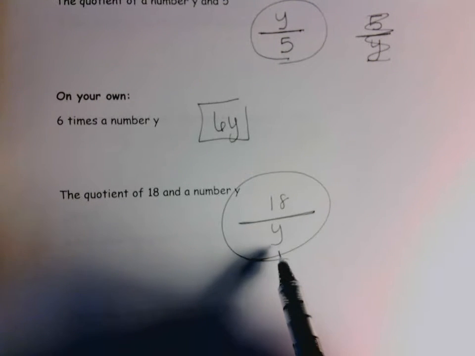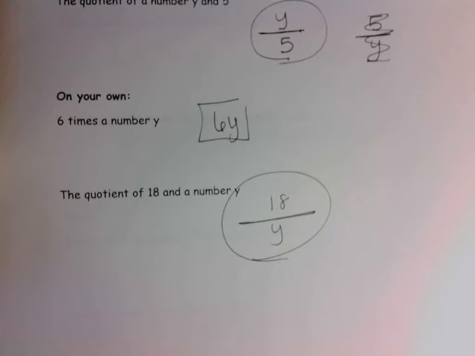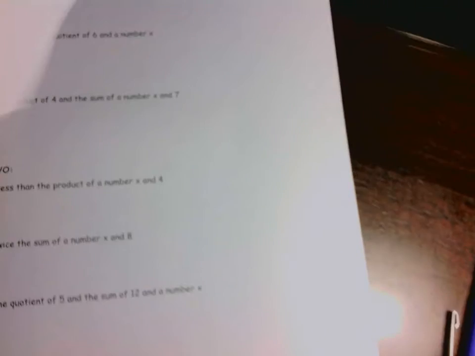And here are the answers. 6 times a number y is 6y, and the quotient of 18 and a number y is 18 divided by y. The quotient of 18 and a number y. And let's go on to example number 3.